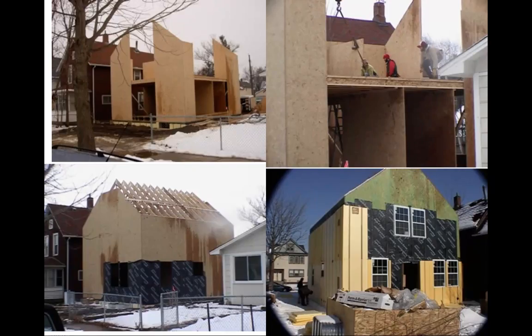All right, so just some more real-world examination of columns. Of course, we see them in lots of different applications. Columns that hold up decks, columns that hold up very tall decks, and those sorts of things.